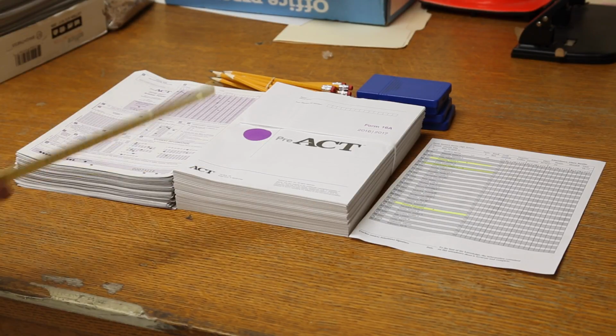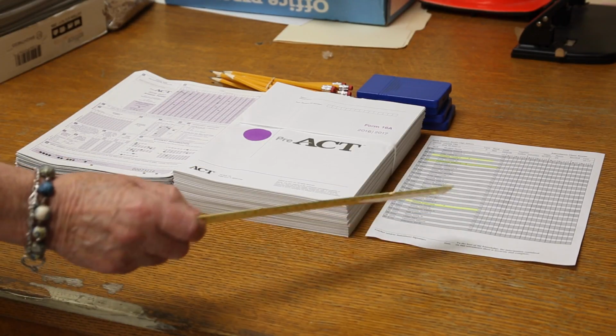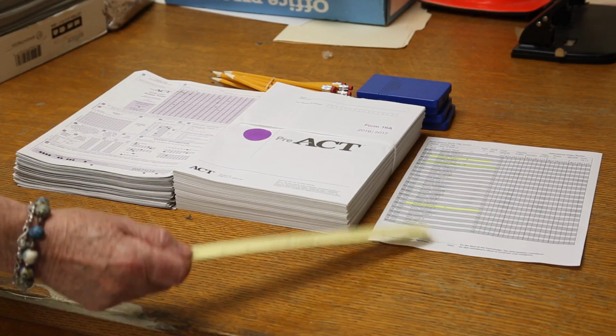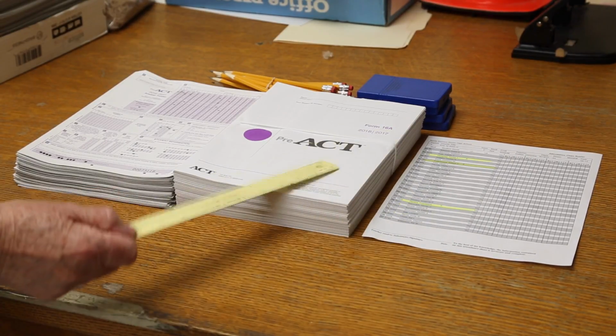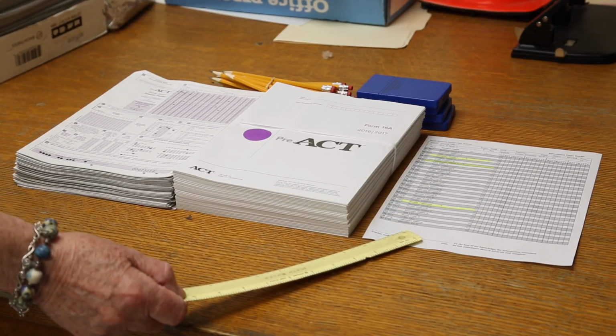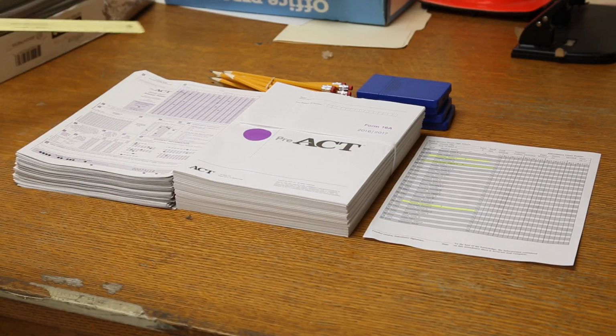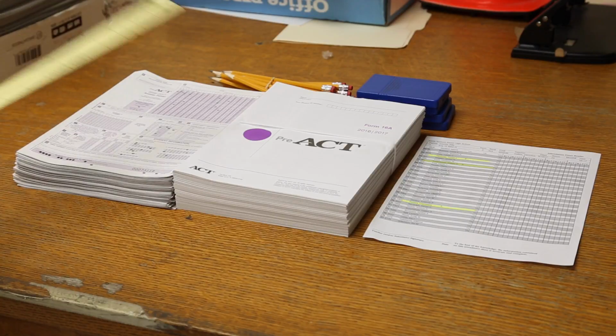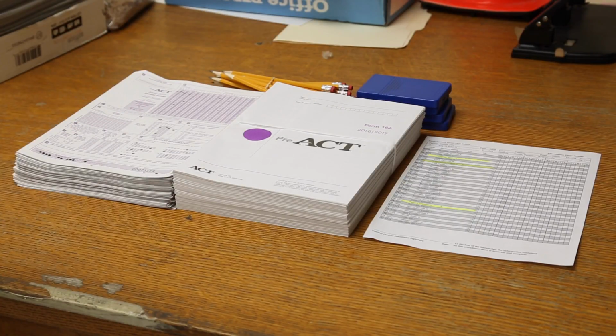You need also to return and take into the attendance office your attendance. All of these items must be taken care of as soon as the exam is over. You also need to return pencils and calculators to the testing office in the box in which they came to you.